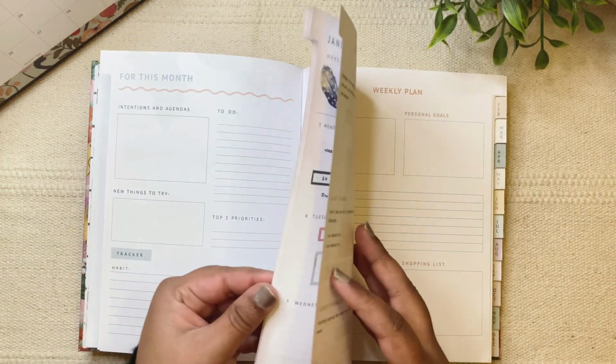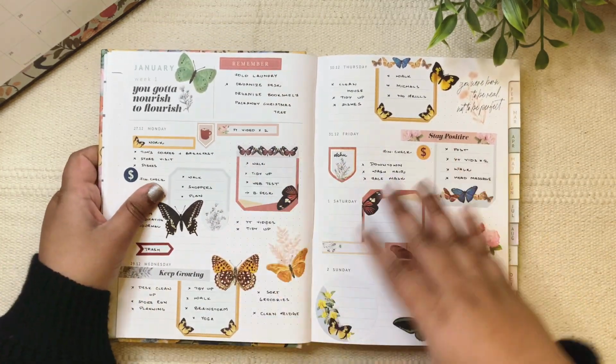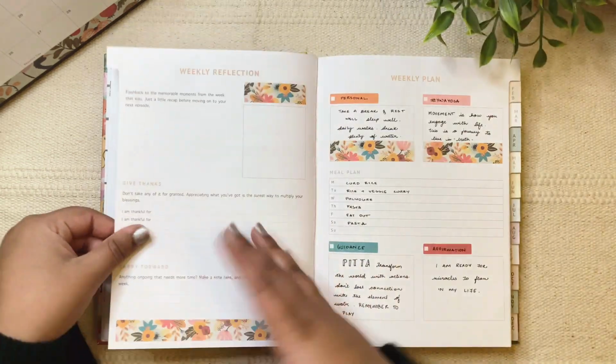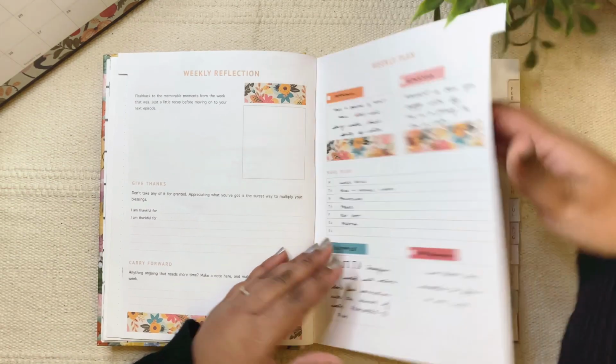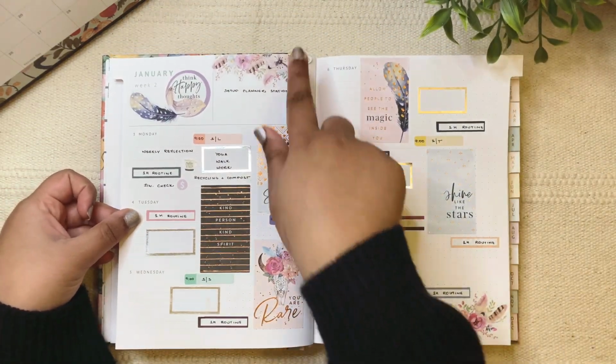Let me just show it to you for the previous weeks. So this was the first week of January that we are currently in. And then I used the page after this as my dashboard for this particular week. So for the next week, I'll be doing the same thing. So I just hope that makes sense.